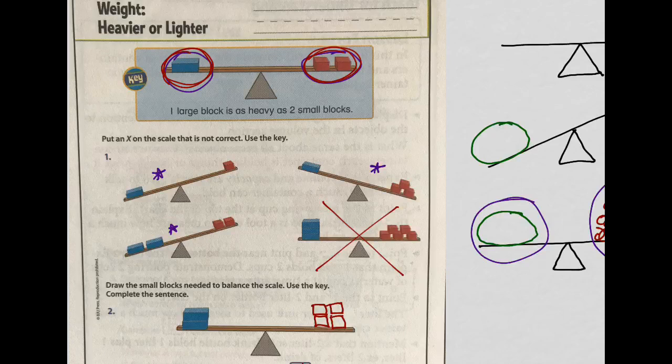There they have one very large block equals 3 small blocks. And then you have just some general addition or subtraction word problems underneath just as a review. If you need to draw circles to help you count or to take away, you can do that.